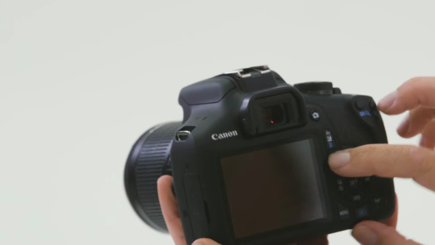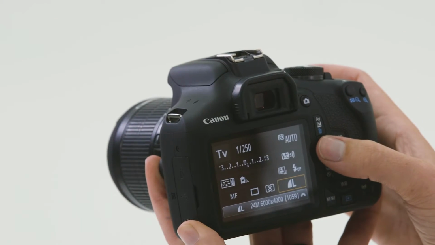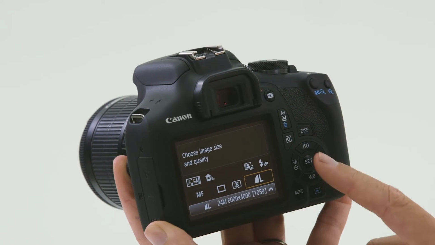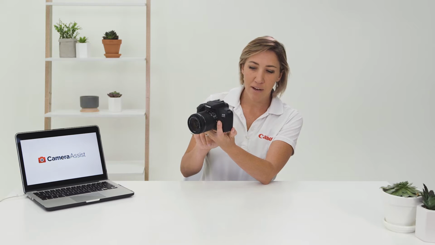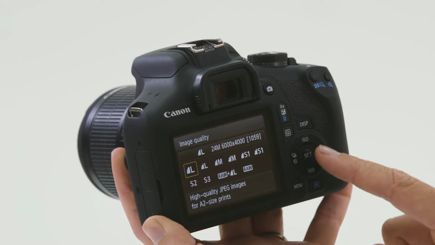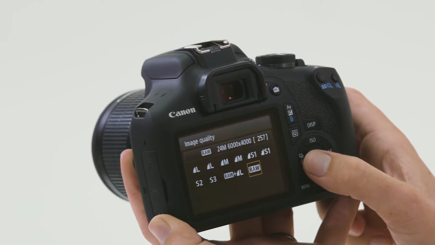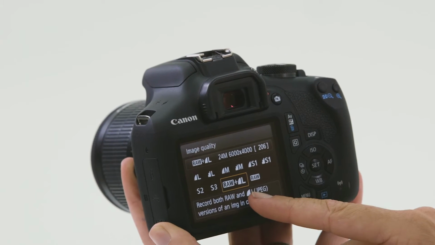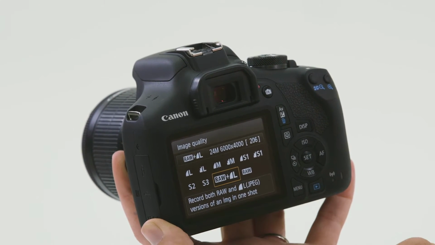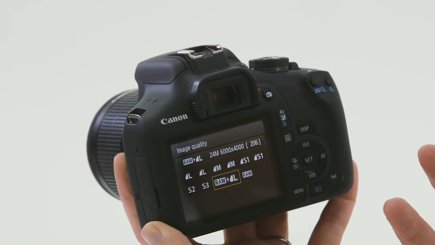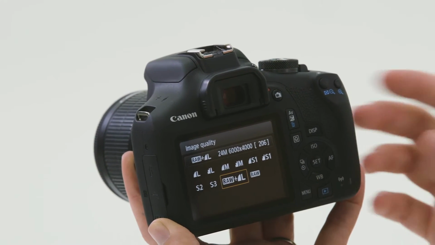On the back of the camera here, we're going to press the Q button. And on the bottom right-hand side, we can choose the image size and quality. I simply press the set button, and here I can see whether my camera is set to high JPEGs or perhaps RAW. You can also set the camera to record in both RAW and large JPEG, which will take up the most amount of memory, but gives you the versatility of having both of those options.